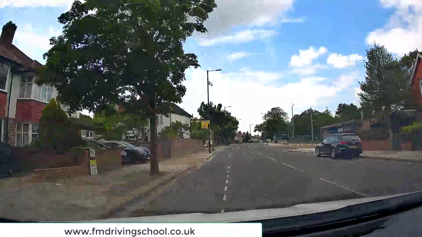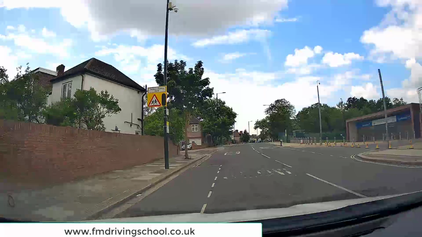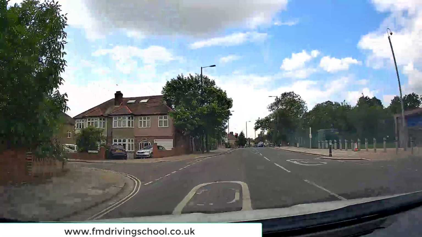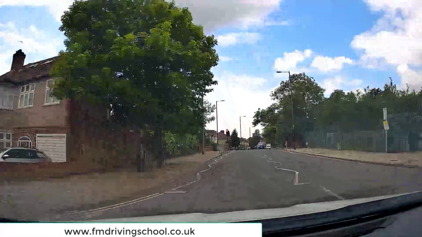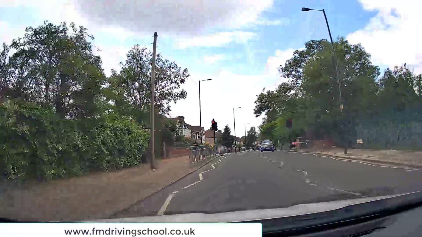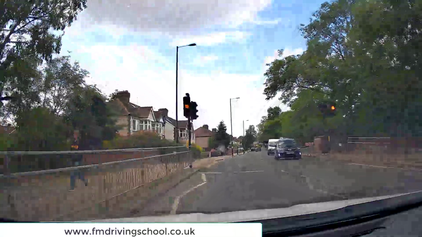If you miss a spot, it's not an issue. Just carry on driving. There's so many more spots. If there wasn't, you just carry on driving the test. You apologize. You're not going to get a major fault for missing one chance of parking up.